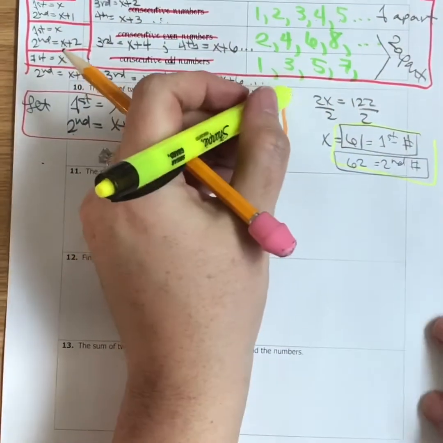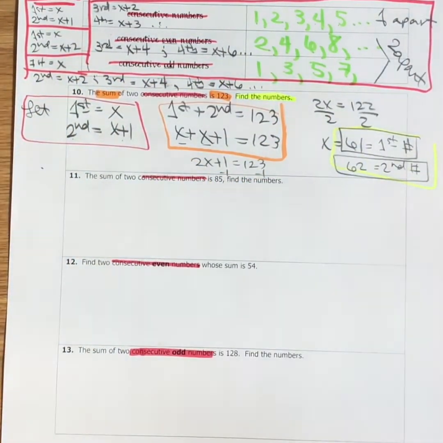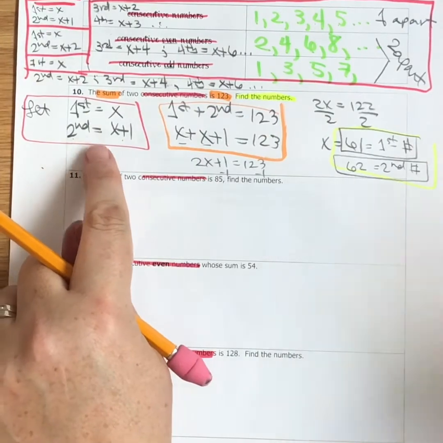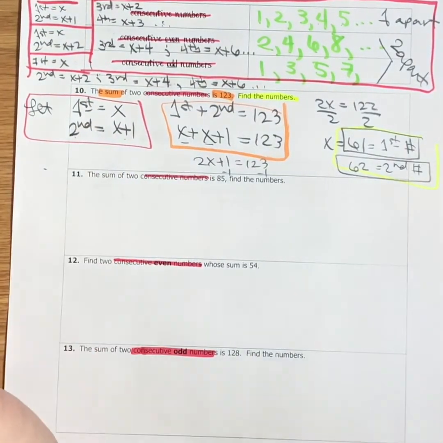And actually up here, the fact that it says find the numbers, plural, tells you there's more than 1 answer. And you always want to go back and check your step 1, because in these, you could be finding 3 numbers or 4 numbers or 5 numbers, okay?